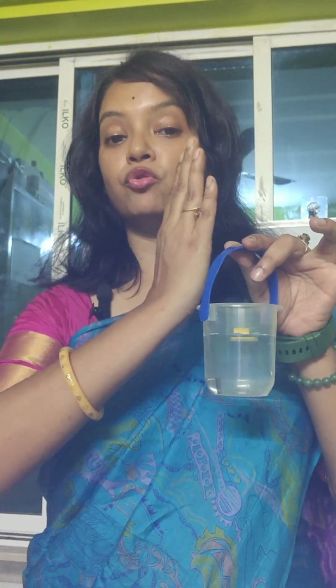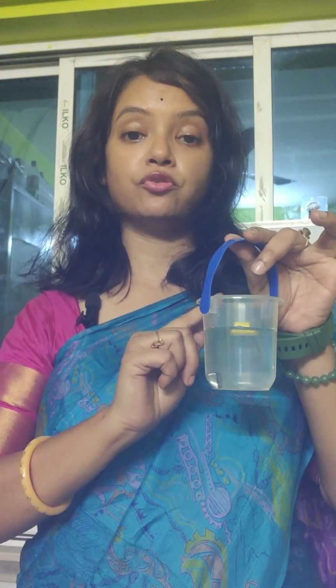Whenever the object is very light, two forces are acting on this object. One is the downward gravitational pull. We all know about that. We have studied already. And the other is an upward force also acting on this object. This upward force is exerted by the liquid. This upward force is known as buoyant force.